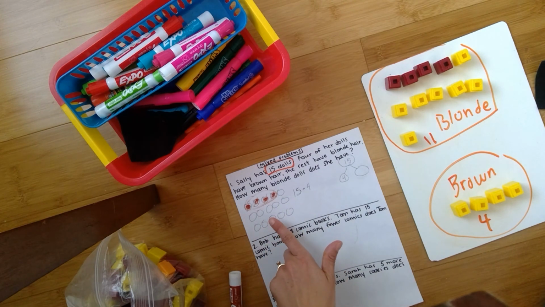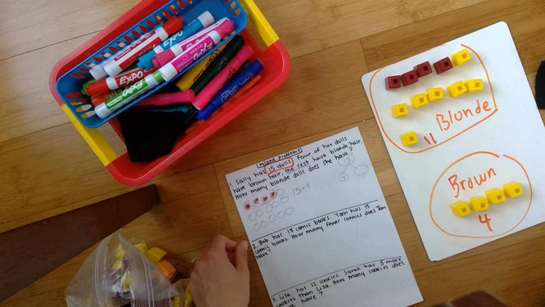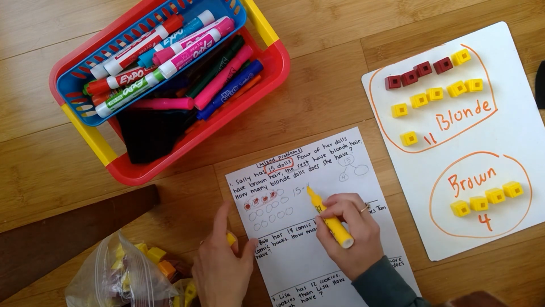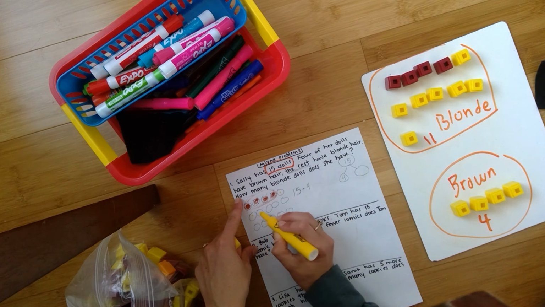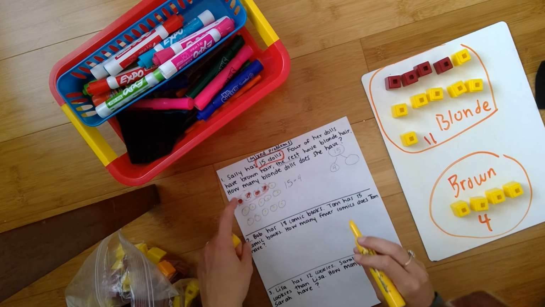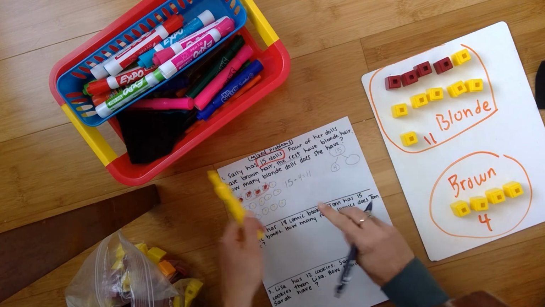The rest have blonde hair. So let's figure out how many have blonde hair. 15, take away 4. What's left is the answer. 1, 2, 3, 4, 5, 6, 7, 8, 9, 10, 11. 15 minus 4 equals 11.